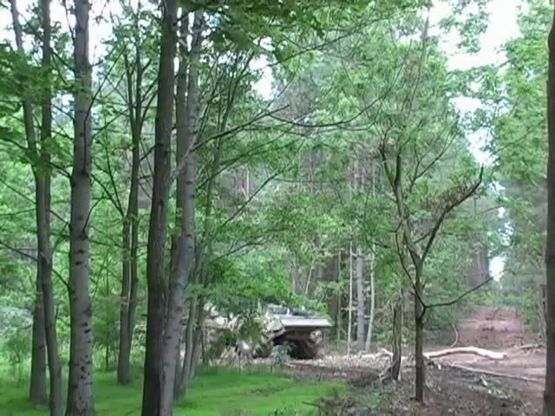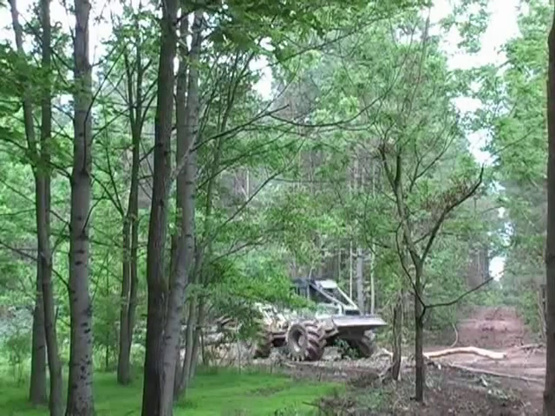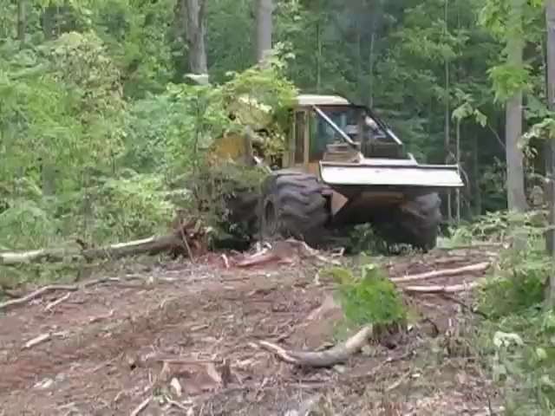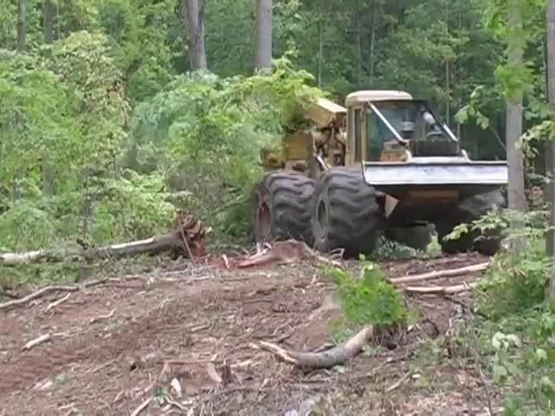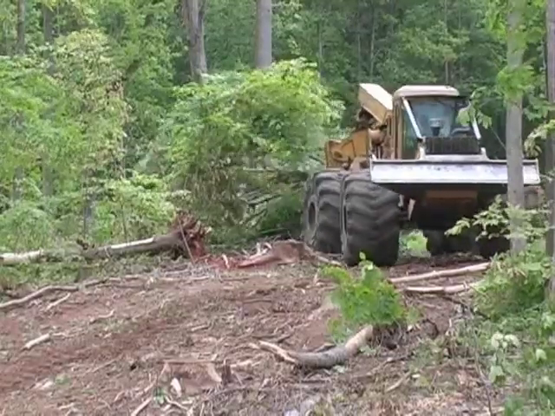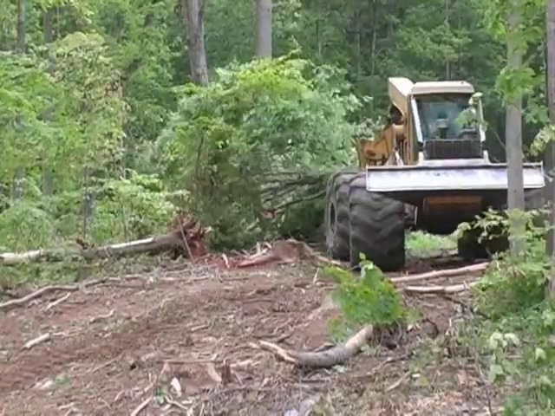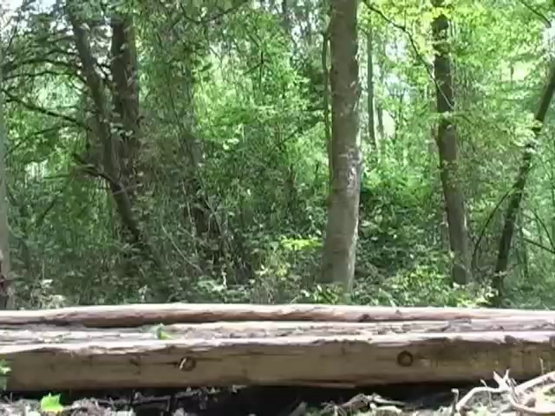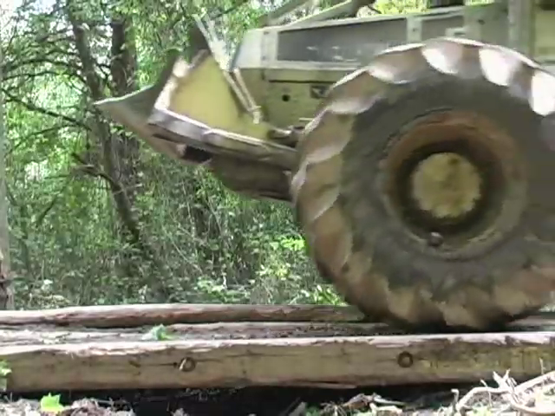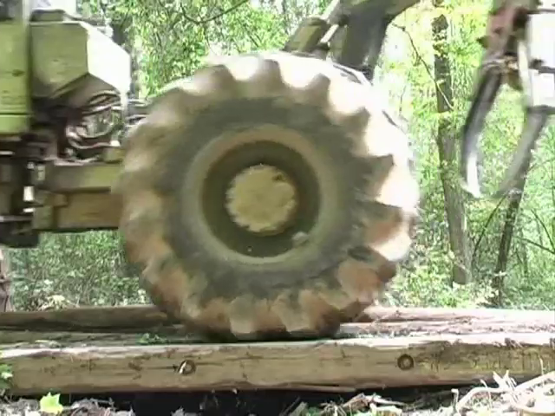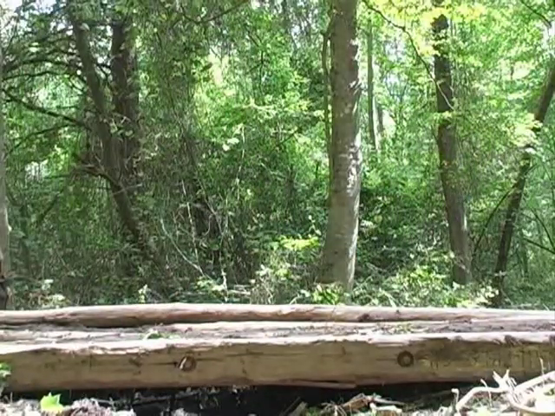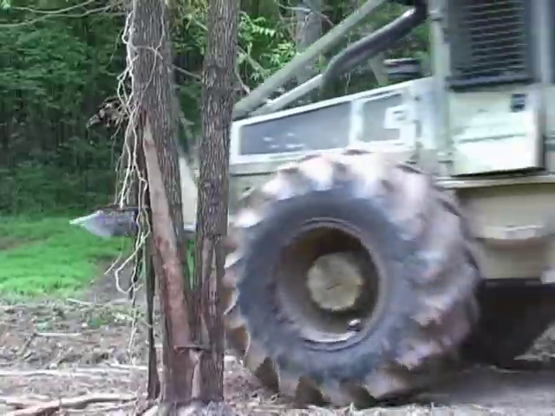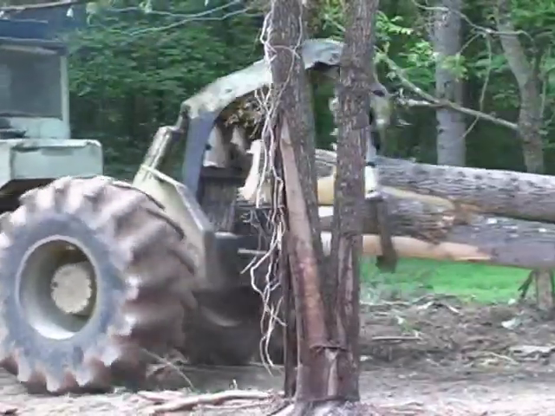But before we can look at the different types of crossings, we first need to figure out where to establish the stream crossing. Ideally, a stream crossing should be located to maximize the amount of land area that is reached by using that crossing. In other words, you should get the most bang for your buck with each stream crossing.